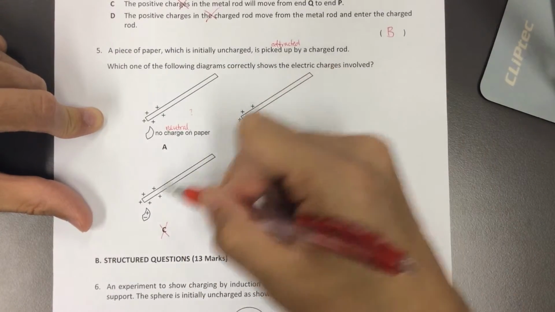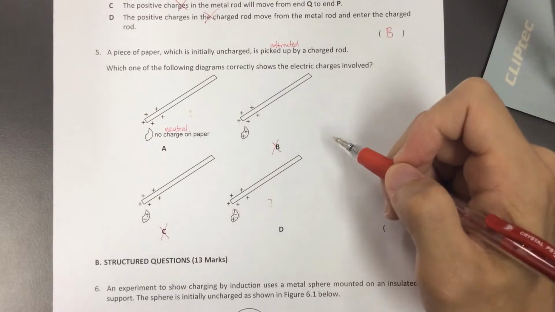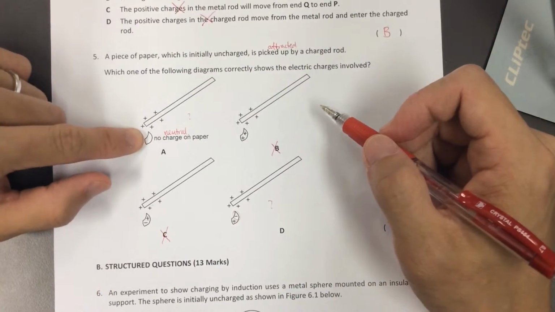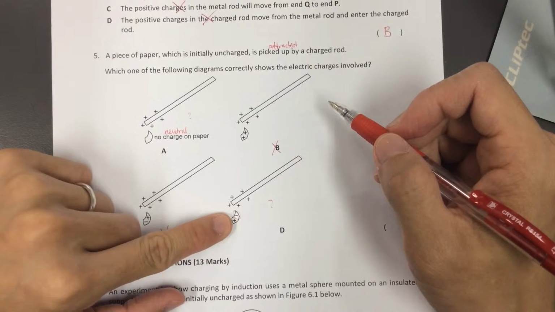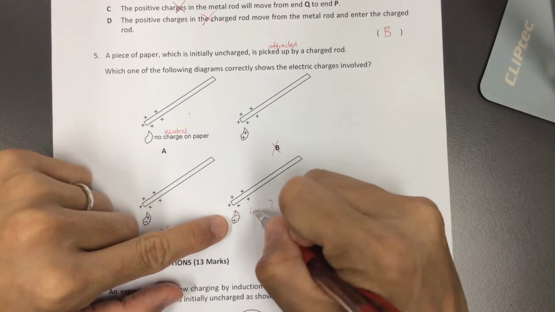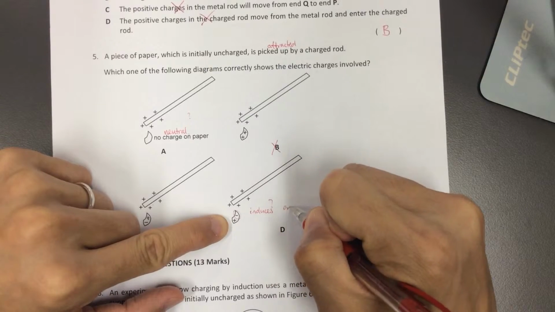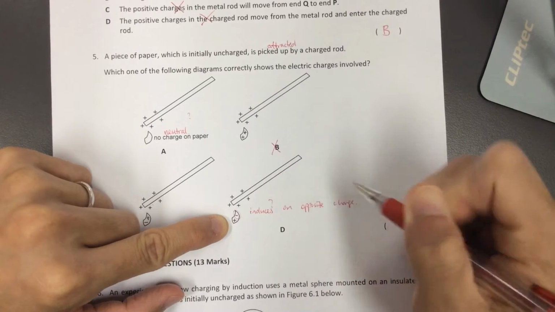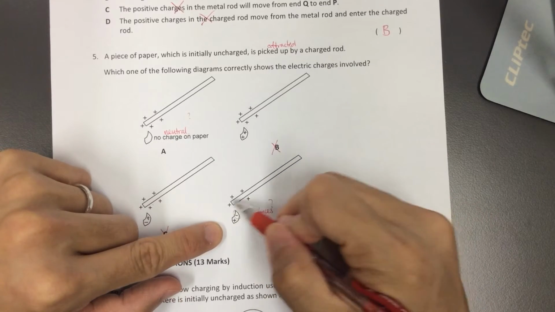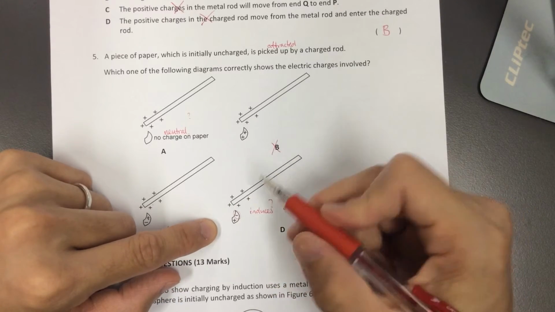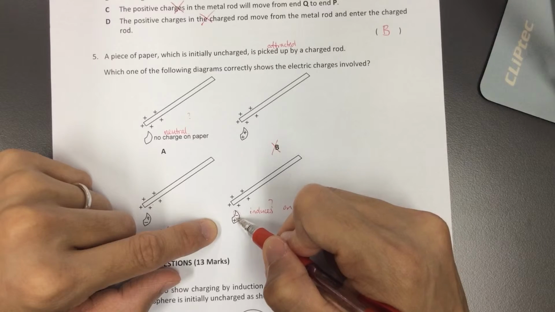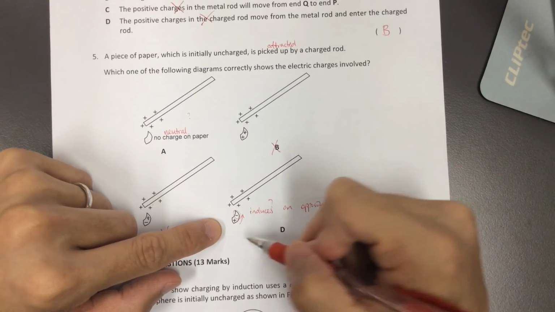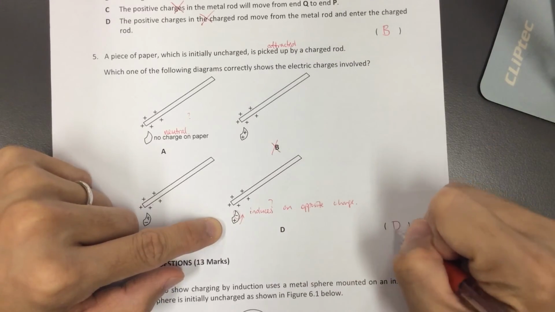Positive will repel the positive. So do we leave it as a neutral or do we draw this? Now remember, when it induces an opposite charge, overall it must still be neutral. So what happens is that the positive charges in this case will be left behind on the other side of the paper. So the answer is D.